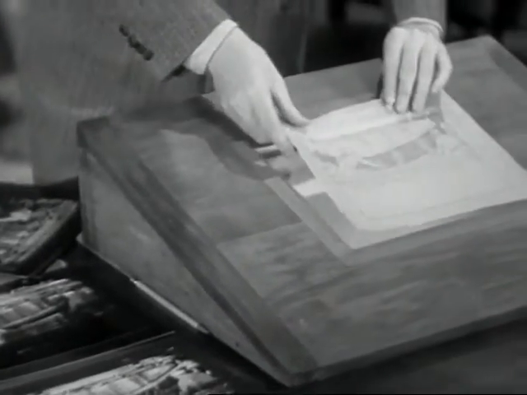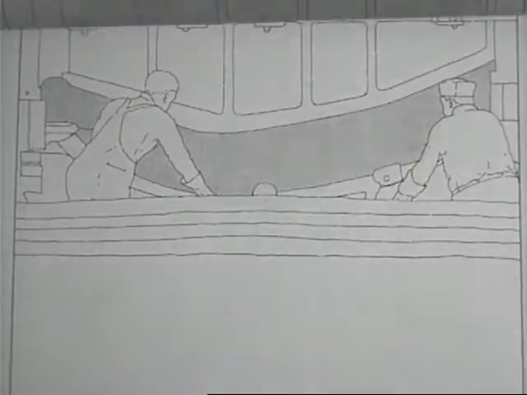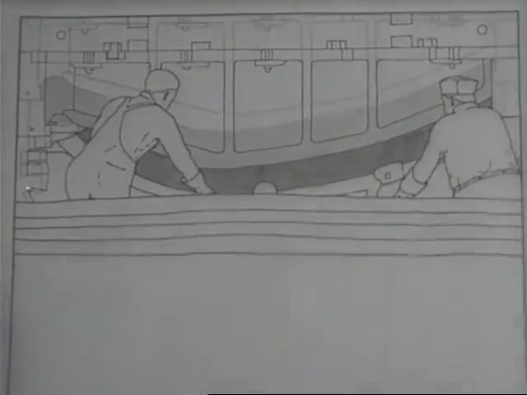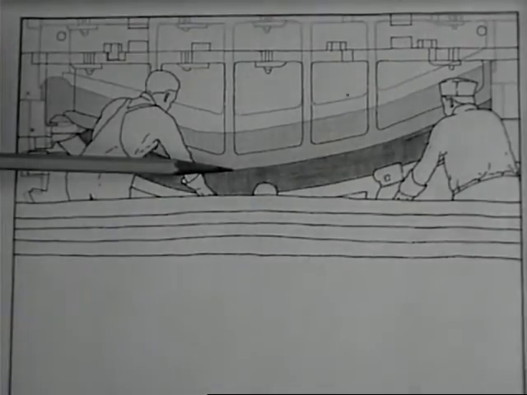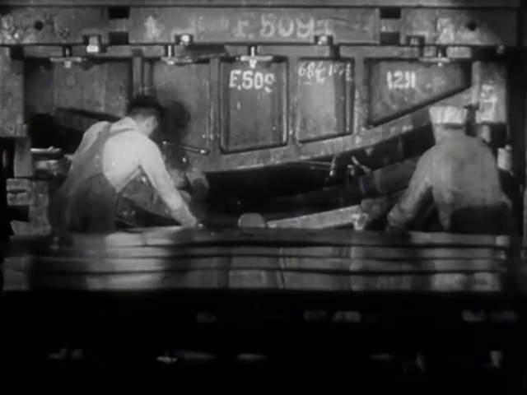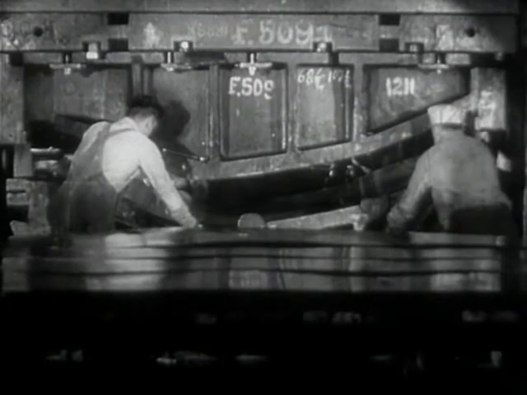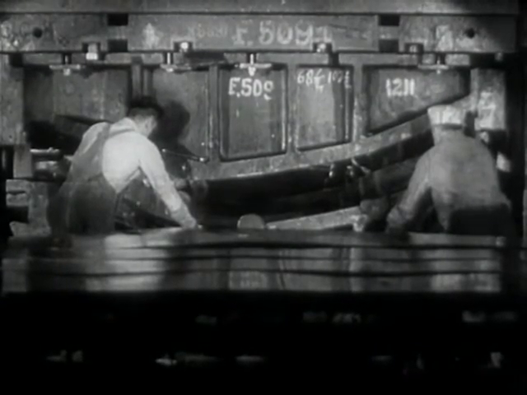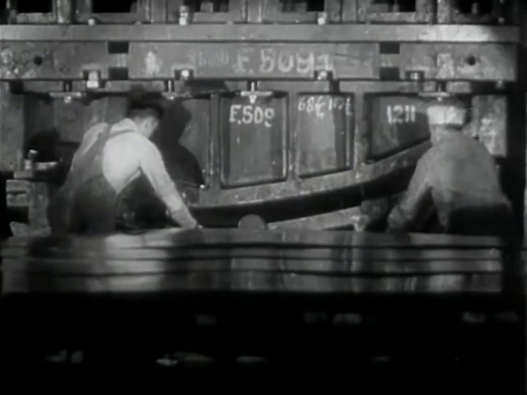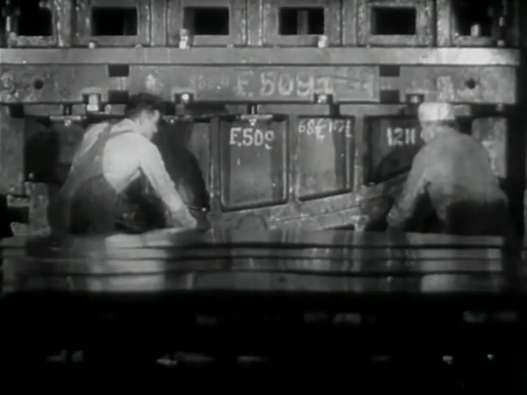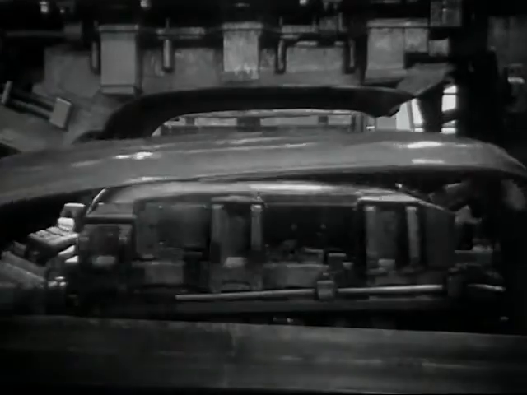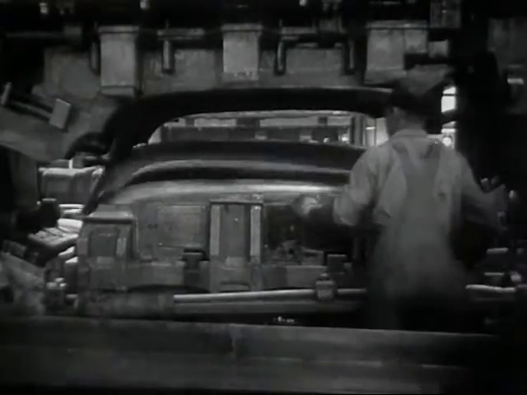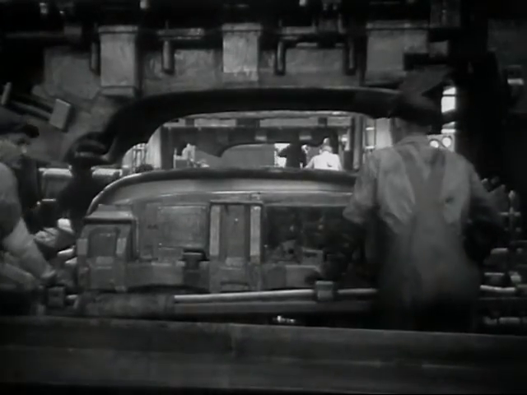Tracings of two of these still photographs, placed one on top of the other, show that each of the two photographs has caught the press in a slightly different position. Here is the way the first photograph looks. This is the way the second photograph looks. Now let's take the complete series in rapid succession. Faster. Persistence of vision makes us see two pictures at once. As a result, there is an appearance of motion.